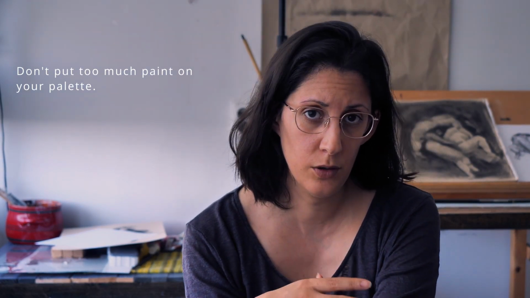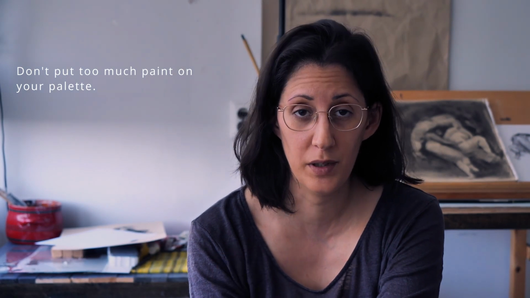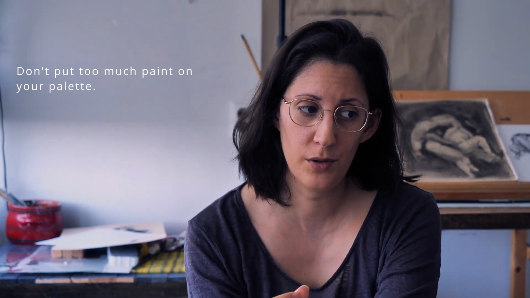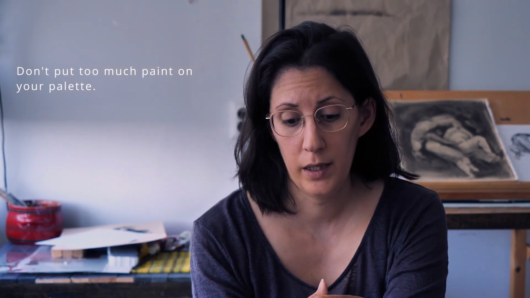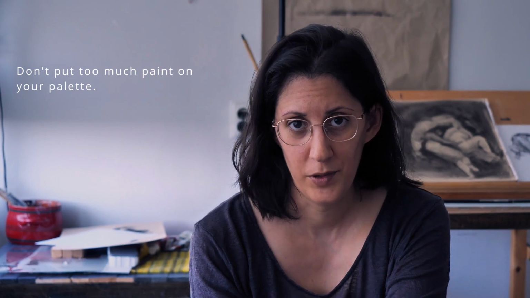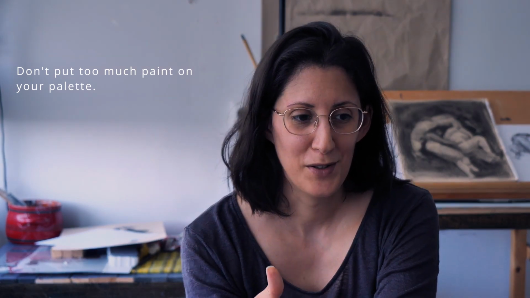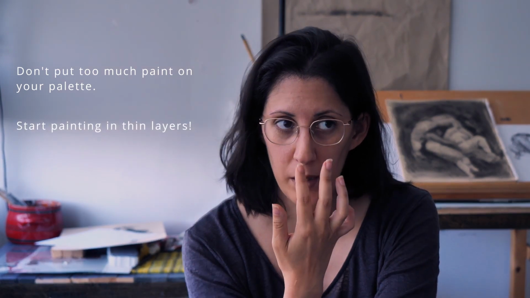Oil paint goes a long way. It goes much further than acrylic paint. So you may want to start out with a little bit of oil paint on your palette, and if you use it up, you can just add more. The same goes for the application on your substrate, whether it's canvas or paper.